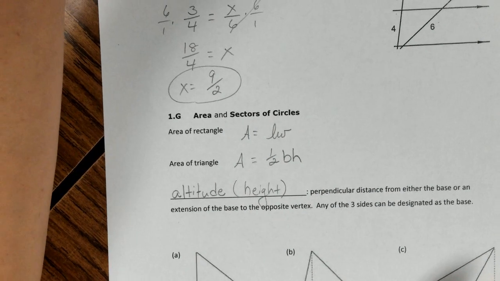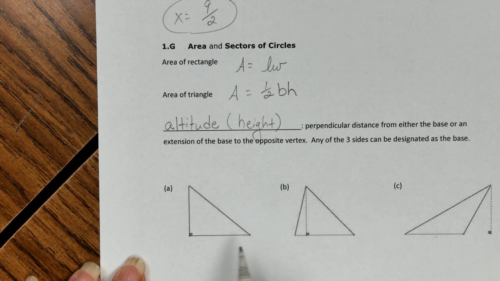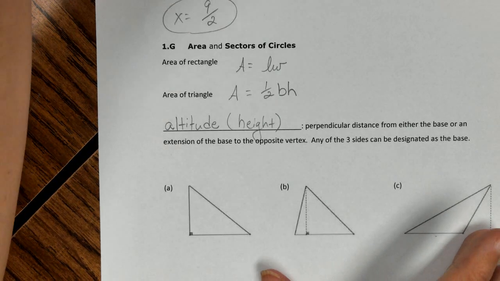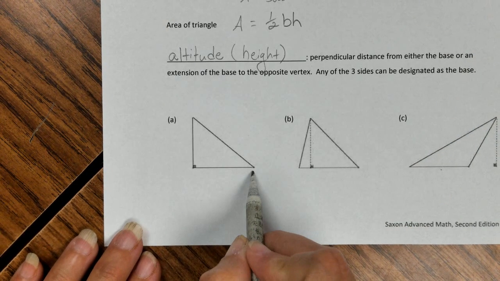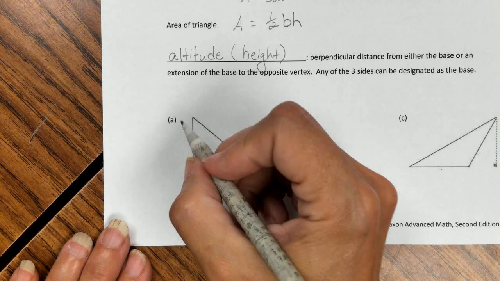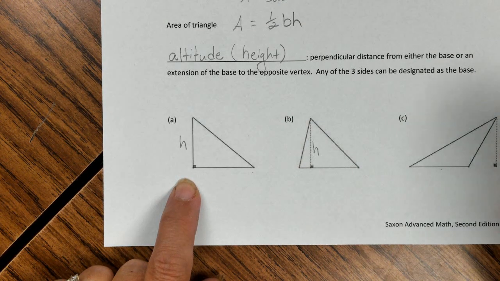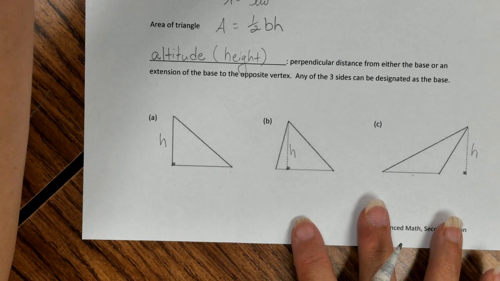Okay, and so down below here, it doesn't matter if it's a right angle, an acute angle, or an obtuse. It's always that formula. It's the actual base and the height of the triangle. So here the height is one side of that triangle. Here the height is inside. And then for the obtuse, it is on the outside there.